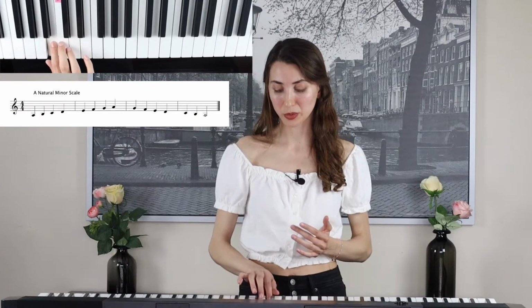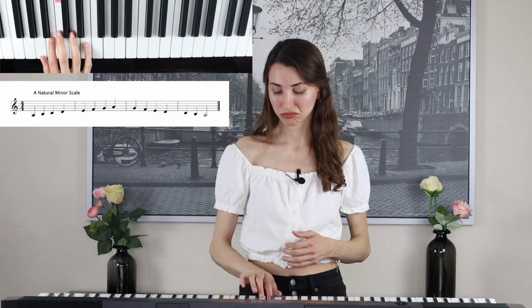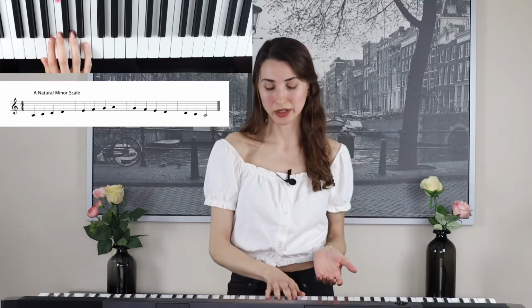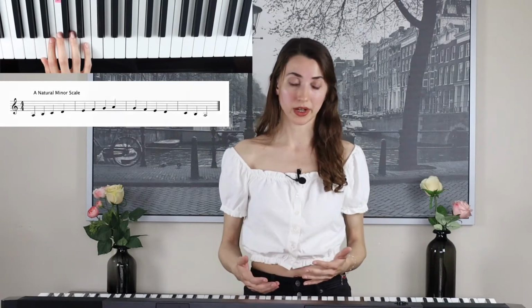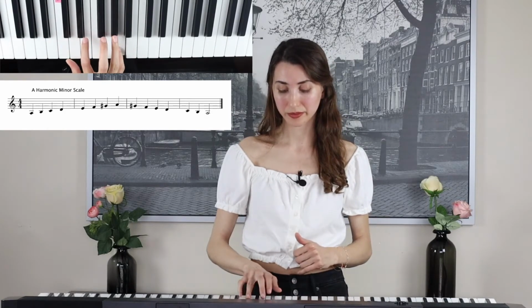So a quick recap, a natural minor is the normal natural minor that we don't raise any of these notes here. It's similar to the major scale. Yes, it does sound minor because it's minor, but it's natural because we don't raise any notes there. The harmonic, we raise only the 7th, and we keep it the same way on the way down. So we go up and down the same way, just by raising the 7th.